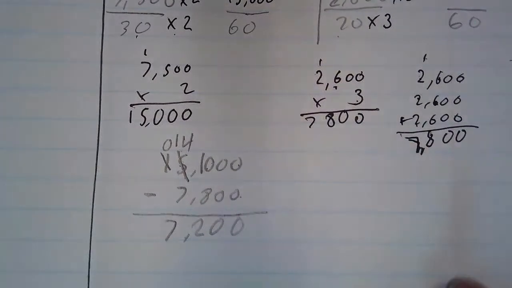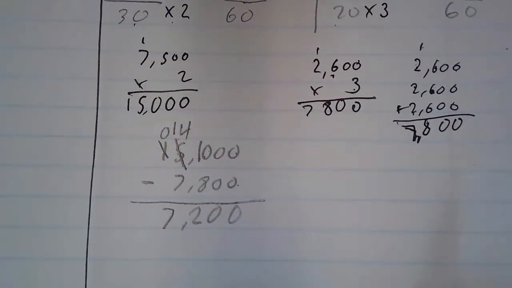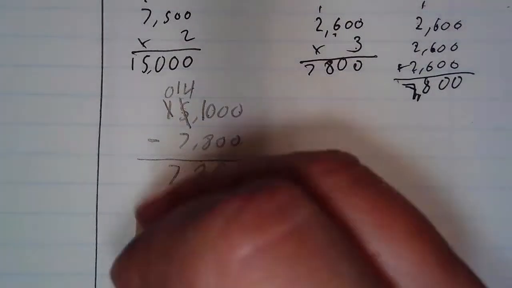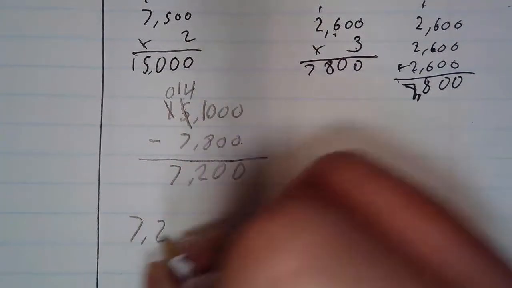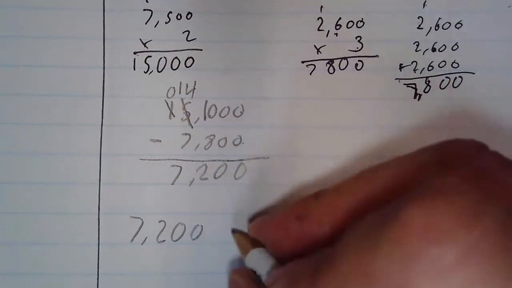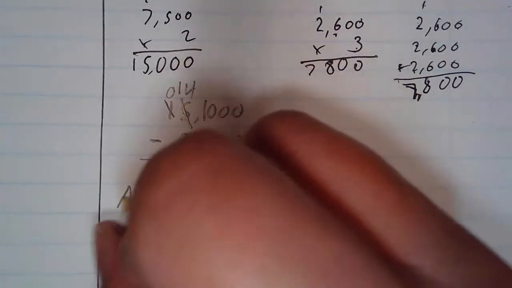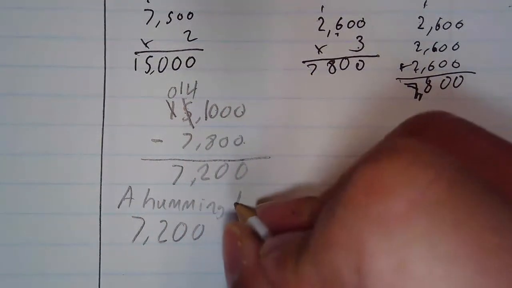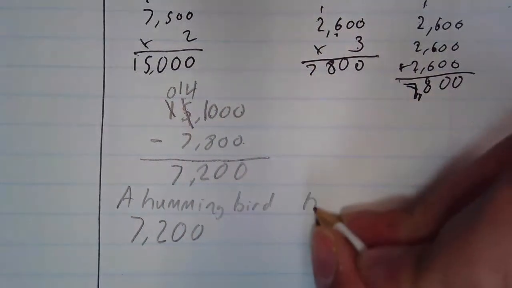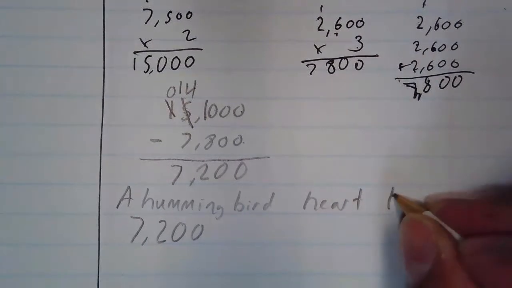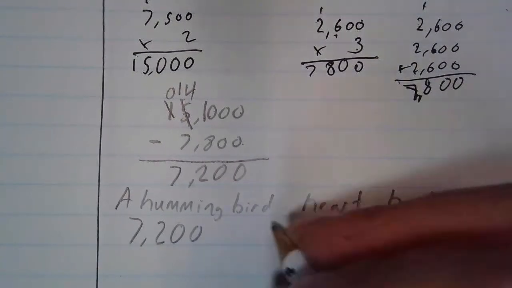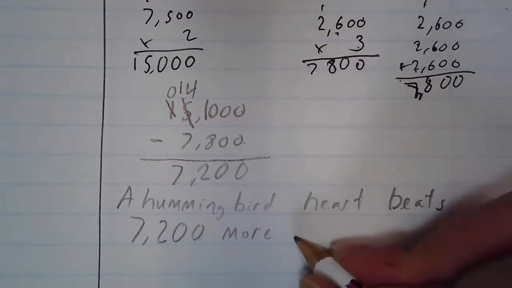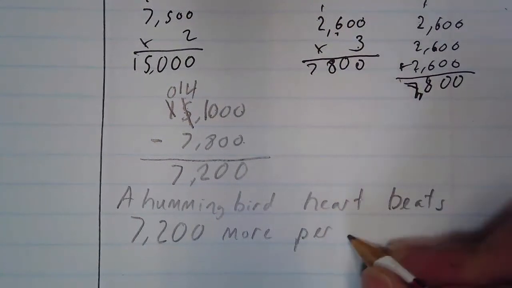Your answer is 7,200. But a number on its own means nothing. On the quiz, you must tell me what that number means. The 7,200 means a hummingbird heart beats 7,200 more per minute.